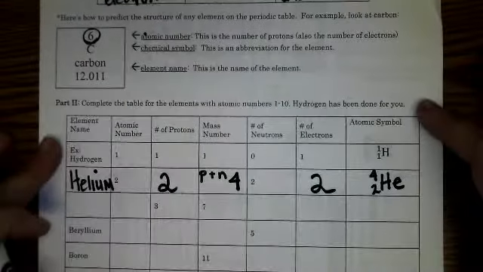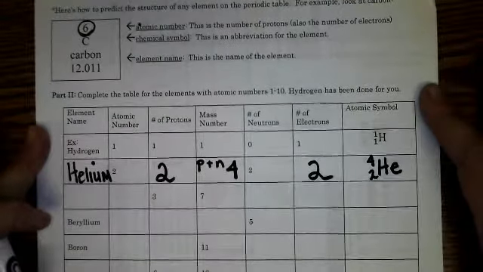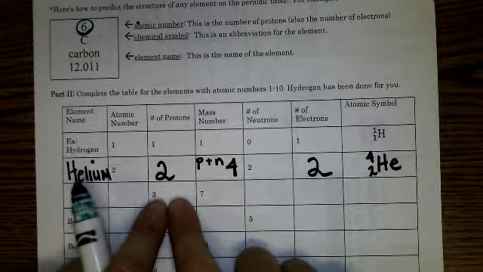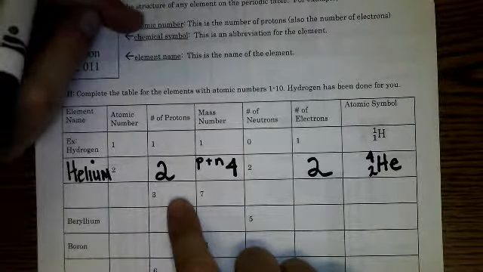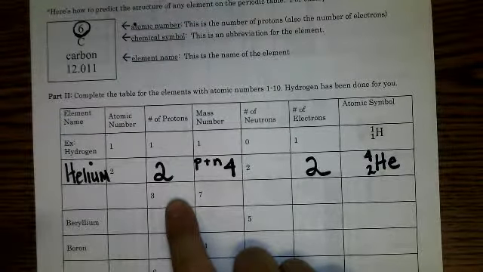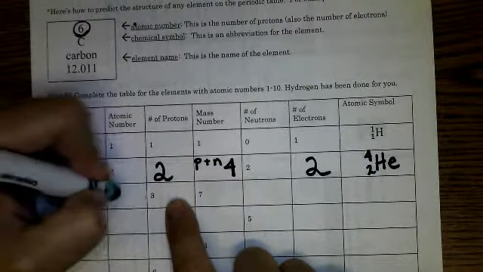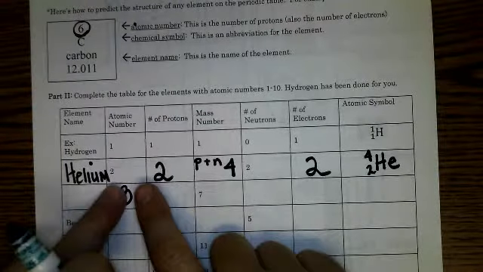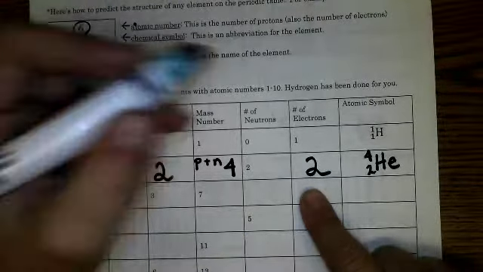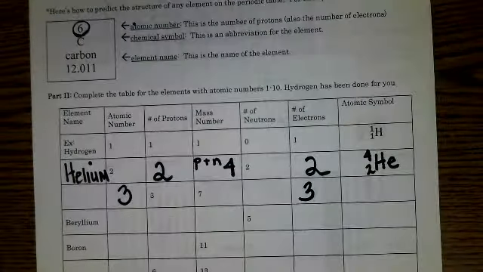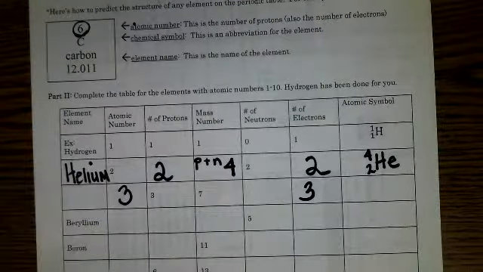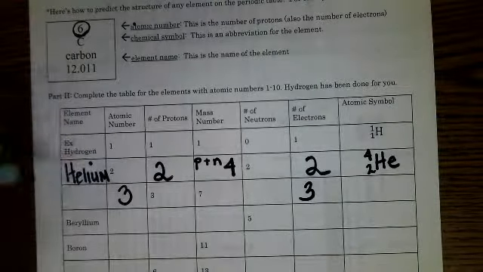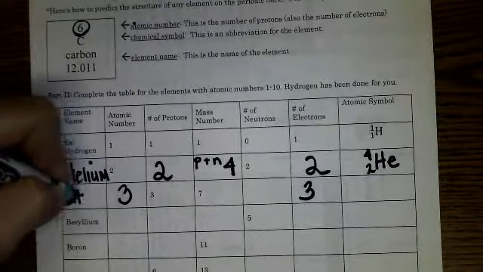I'll work through one more, and then you will be on your own. For the next one, we know the number of protons is 3. Remember that the atomic number is equal to the number of protons, so we're going to assume that that number is 3. This is also equal to the number of electrons. We go to our periodic table and we find out that the atomic number 3 corresponds with lithium.